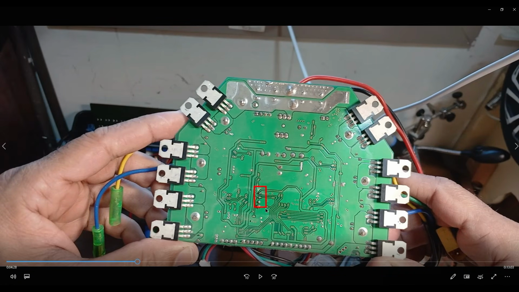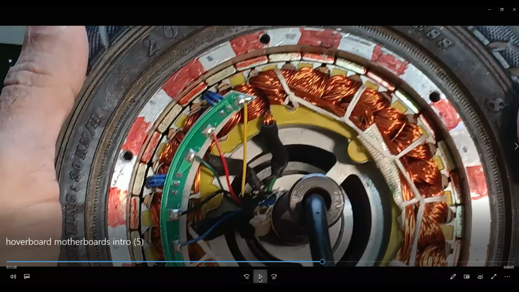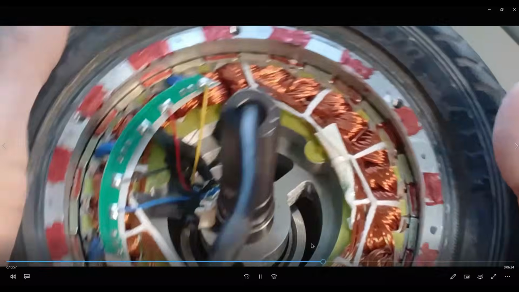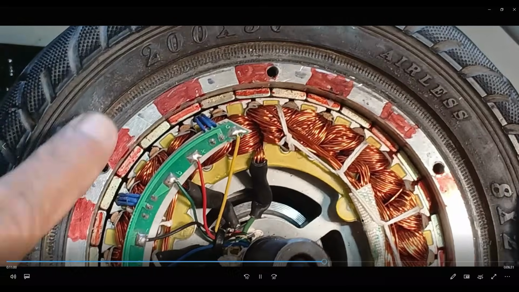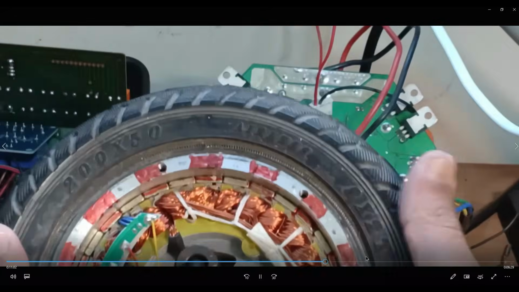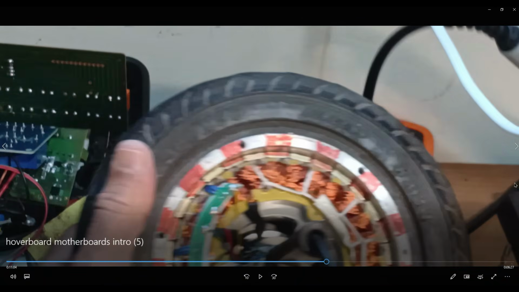Here you can see this is the header which we solder for the flashing. This is the back side of the hoverboard, and you can see here 6 MOSFETs for the left motor, 6 MOSFETs for the right motor, and this is our motor.